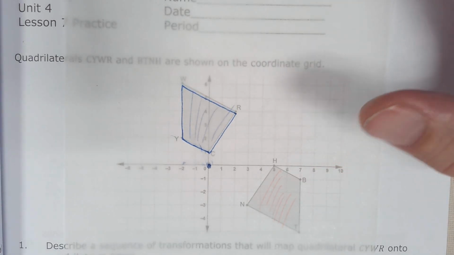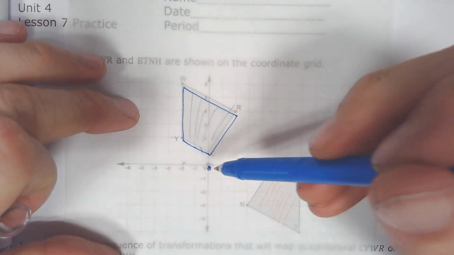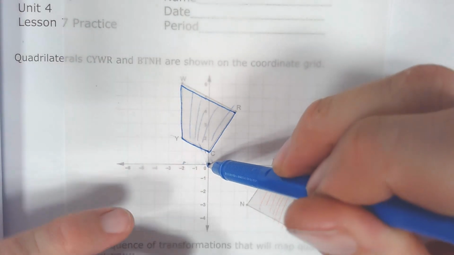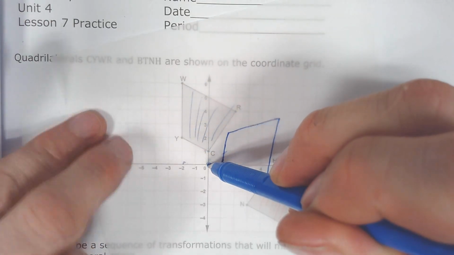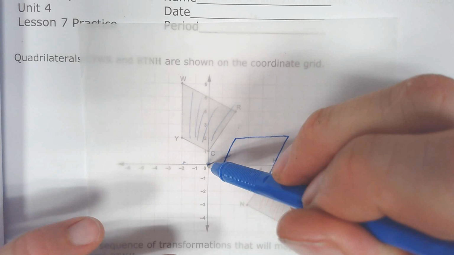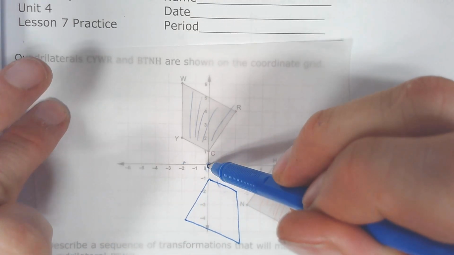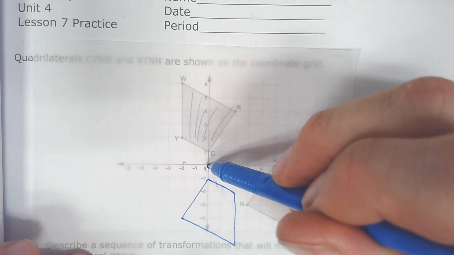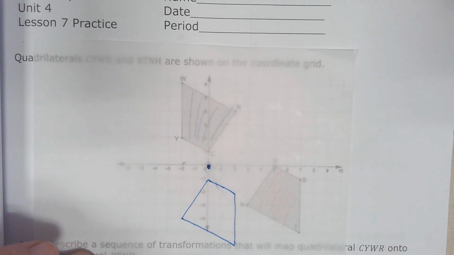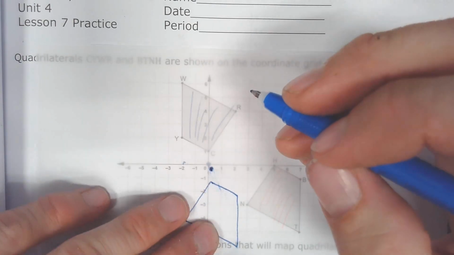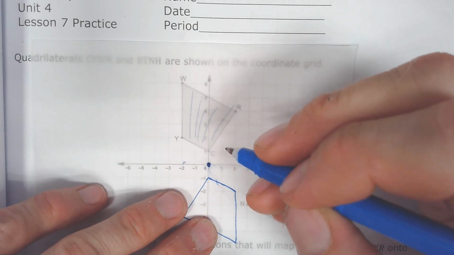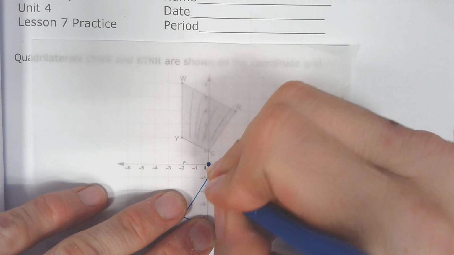So let's see if a 90-degree rotation will get me to the orientation that I need. Nope. Let's keep going. It looks like a 180-degree rotation will get me there. Okay, so 180 degrees gets me to the right orientation. Let me mark a point right there.